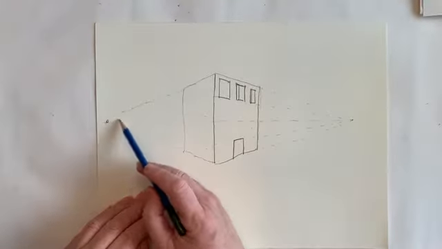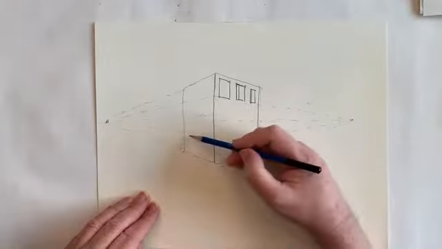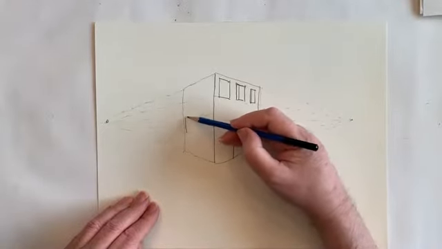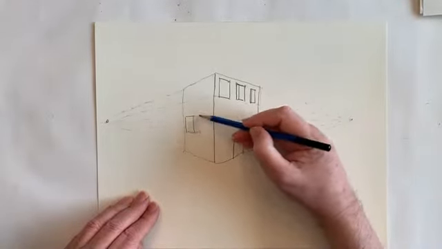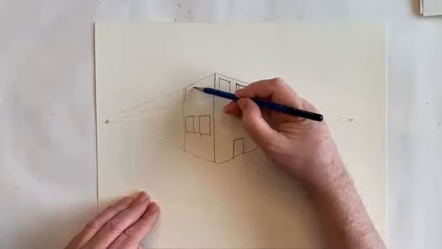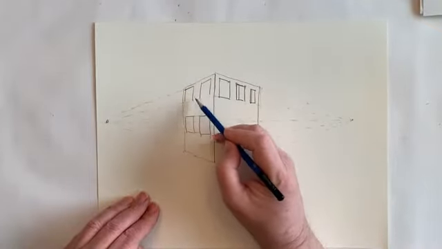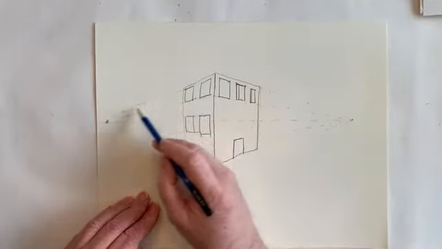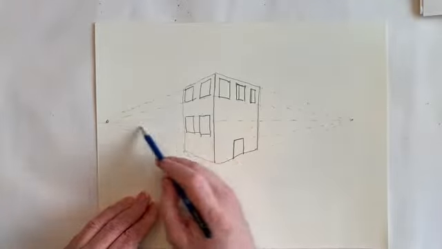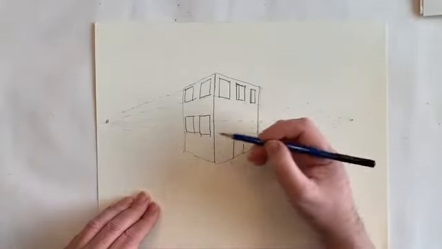So all the same things that are happening over there, in terms of finding the locations of the edges of windows or whatever else you have going on here, and all of these parallel edges pointing to the same vanishing point, but it's a second vanishing point, right?